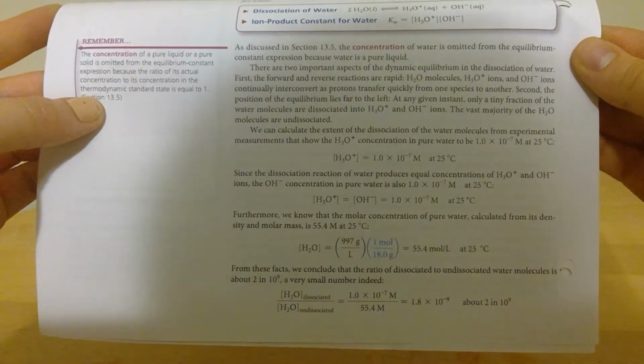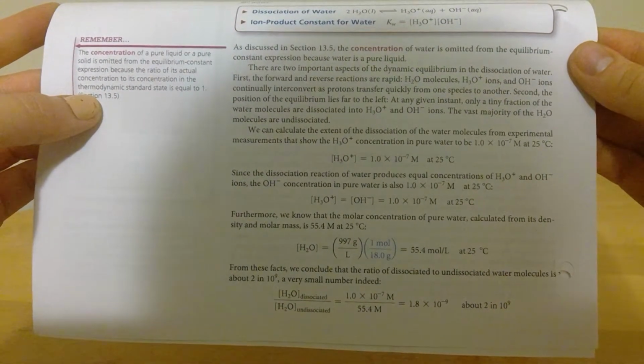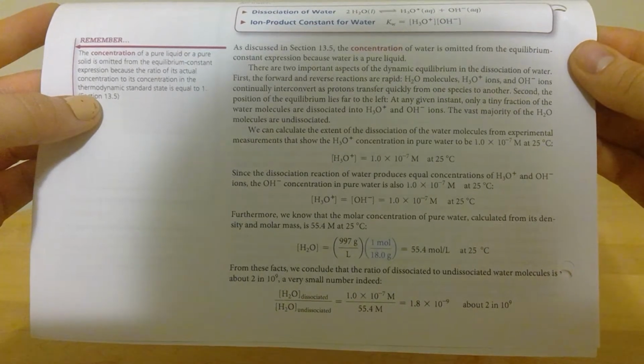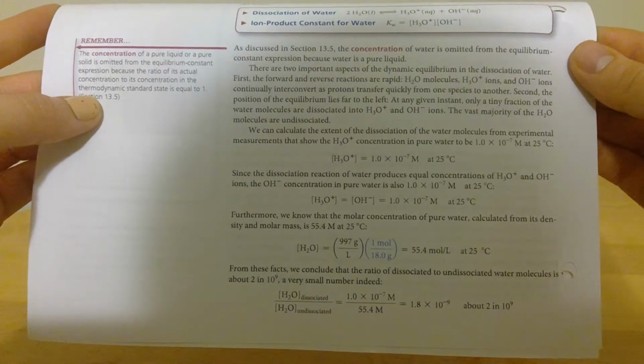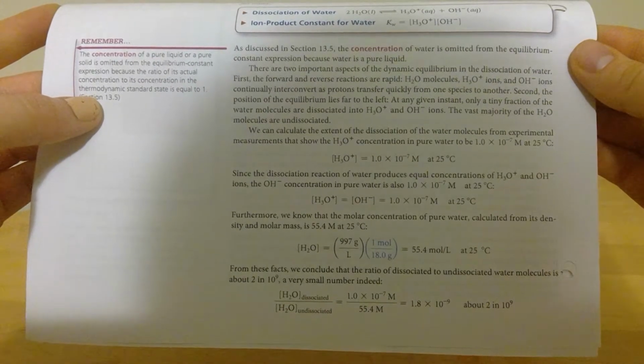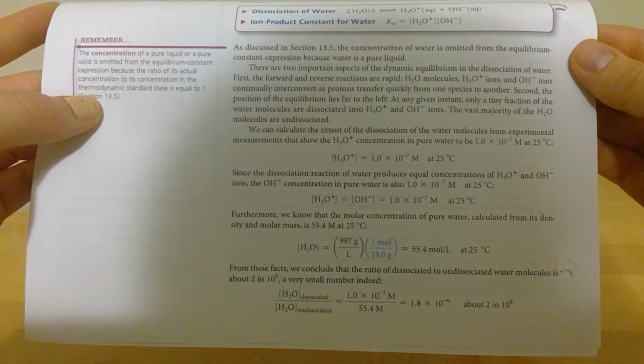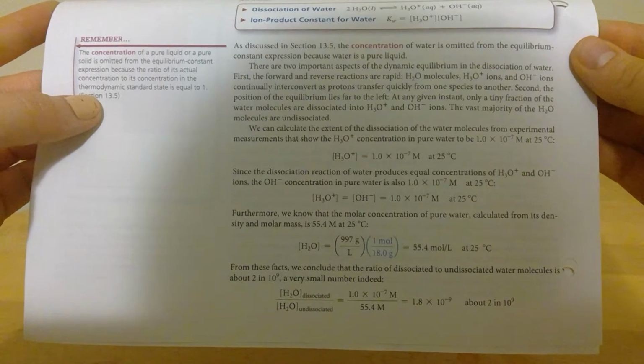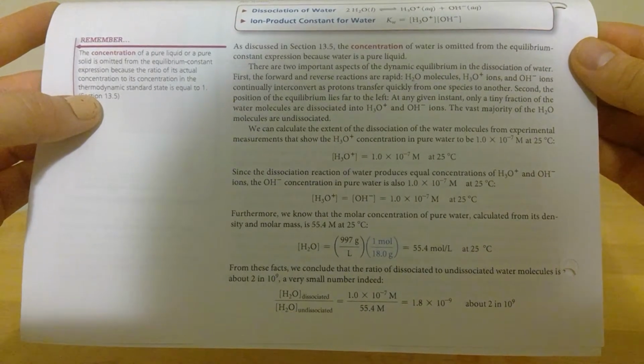Furthermore, we know that the molar concentration of pure water, calculated from its density and molar mass, is 55.4 M at 25 degrees. From these facts, we conclude the ratio of dissociated to undissociated water molecules is about 2 in 10 to the 9th, a very small number indeed.